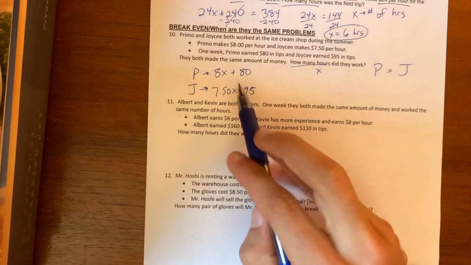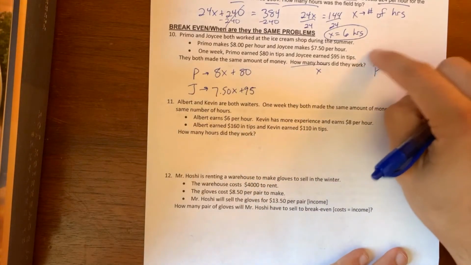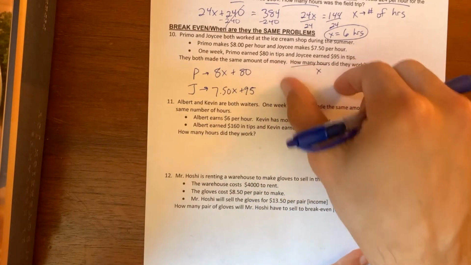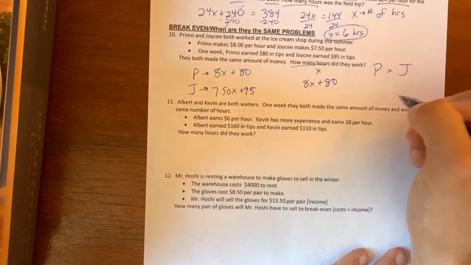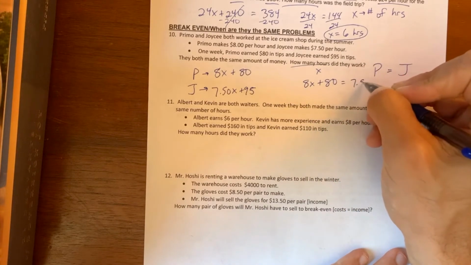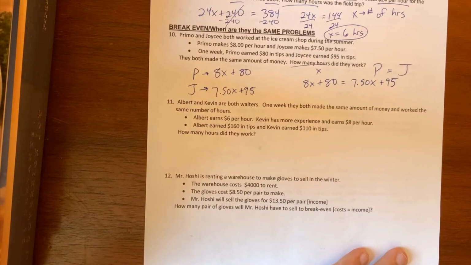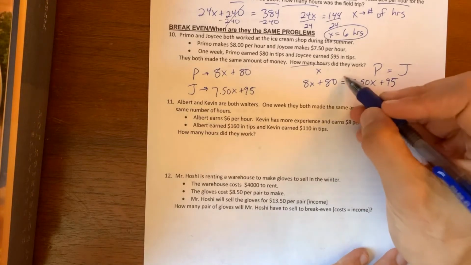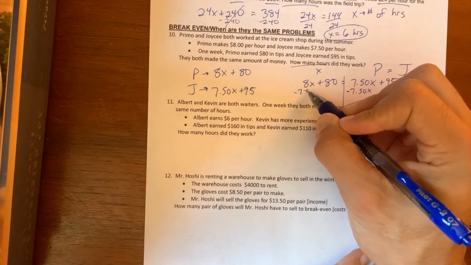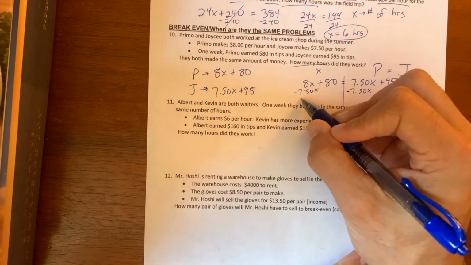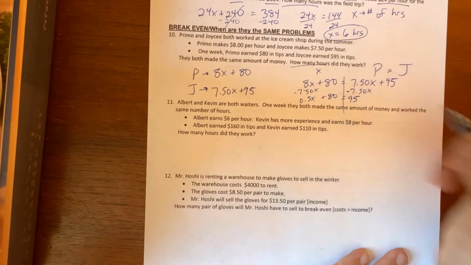And so again, I'm wondering how, like they made the same amount of money and they worked the same amount of hours. How can that work? Well, I want to set Primo's expression equal to Joycey's expression. So that's going to be 8x plus 80, Primo's amount, equals 7.50x plus 95, Joycey's amount. Okay? And so I do that, and now I'm going to begin to solve this. I'm going to do minus 7.50x from both sides, cancel out one of my x's. So I do that, and I get 0.5x plus 80 equals 95.